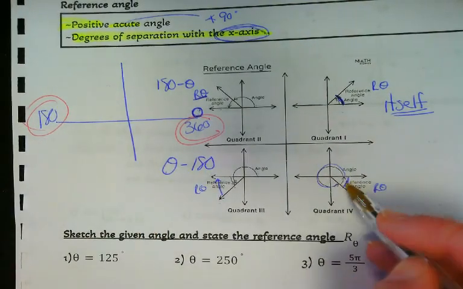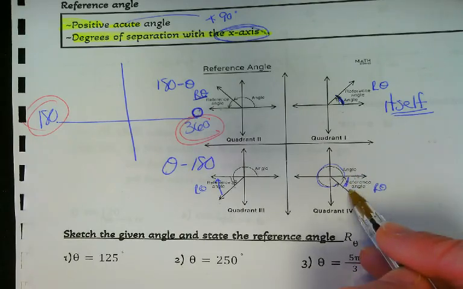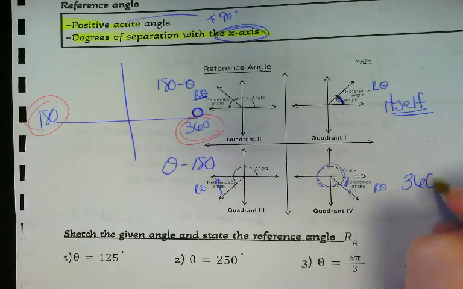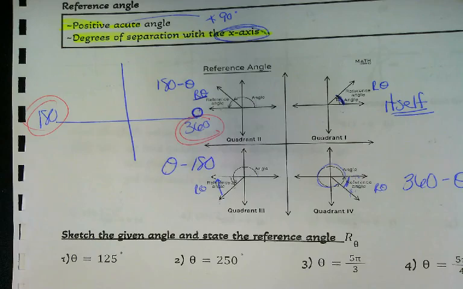If I'm in this quadrant, how am I going to get this reference angle? I need the distance to the x-axis. How am I going to get this? From what? You got it. So 360 minus the angle. I can only use the x-axis.